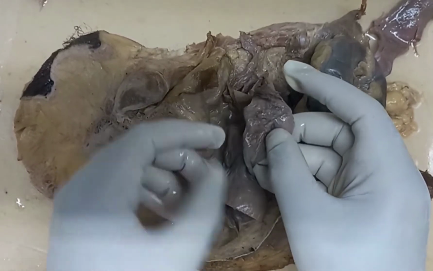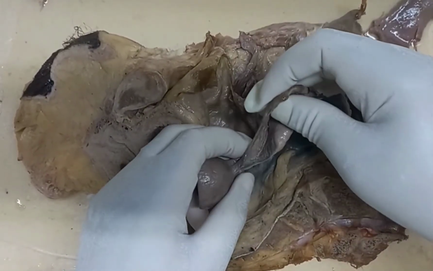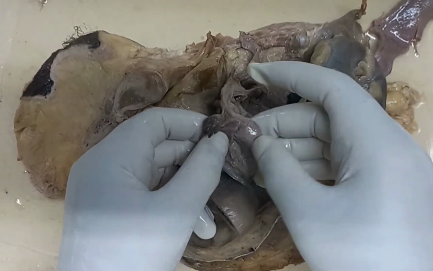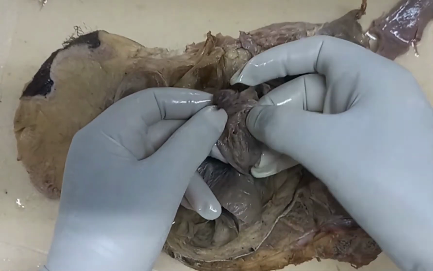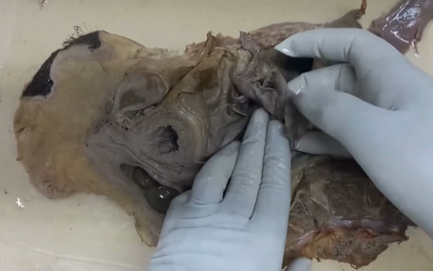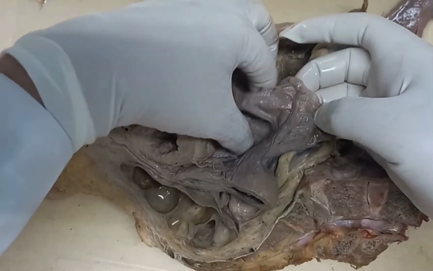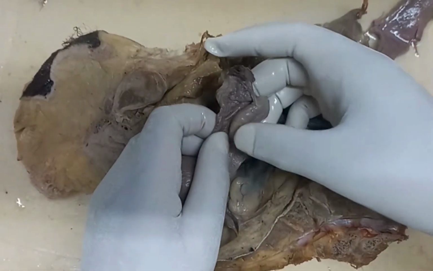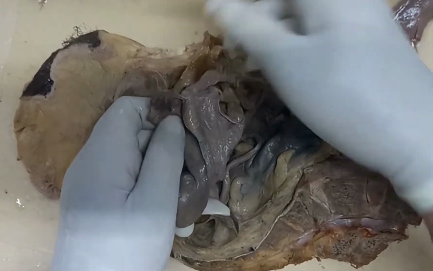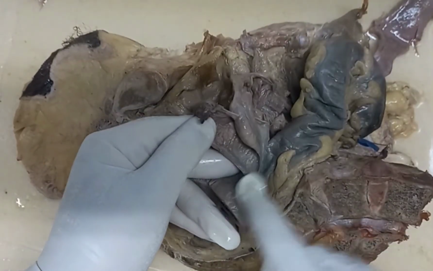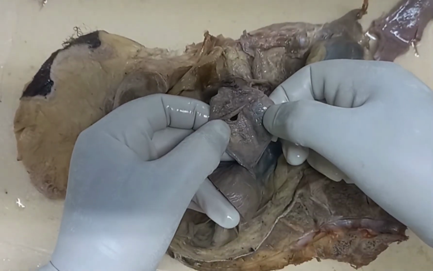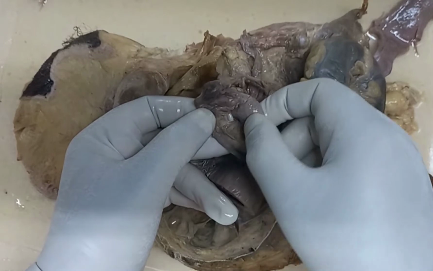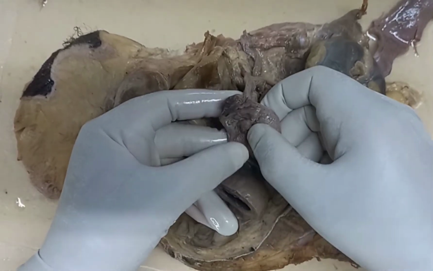Then the examiner may ask a question: what is the mesovarium? The mesovarium is a fold of the peritoneum by which the ovary is attached onto the posterior surface of the broad ligament. Let us see. This is the anterior surface of the broad ligament, and onto the free upper margin, this is the fallopian tube. If you go to the posterior surface of the broad ligament here, you can see that the ovary is attached to the posterior surface of the broad ligament by this fold of peritoneum, and this is called the mesovarium. So it is attached to the mesovarium.